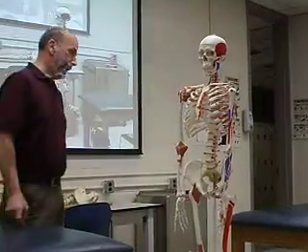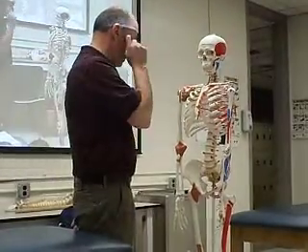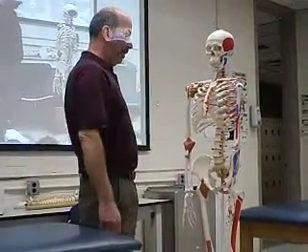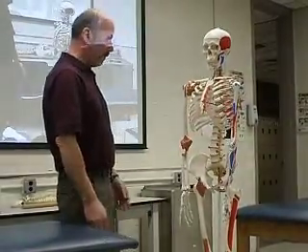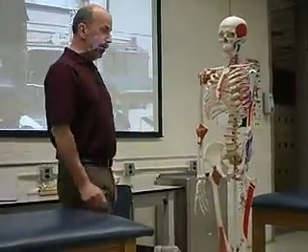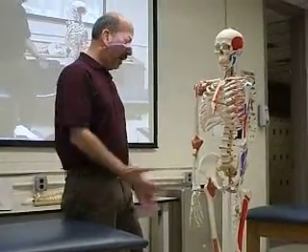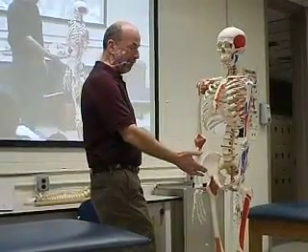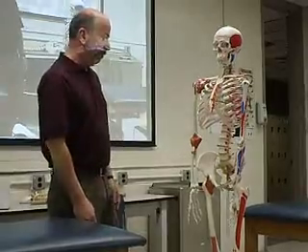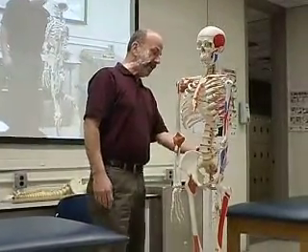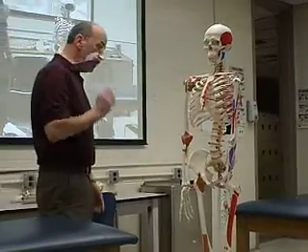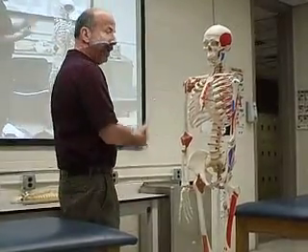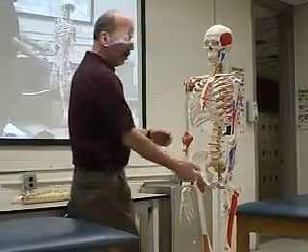So we need to include the height of the greater trochanters to bring in a comparison of leg length. All right, so standing, ASIS, PSIS, iliac crest. Sitting, same. Lying, supine, ASIS. Prone, PSIS, ischial tuberosities. And then one thing we're going to do in supine we haven't done in standing or sitting, we're going to look at the pubic tubercles.